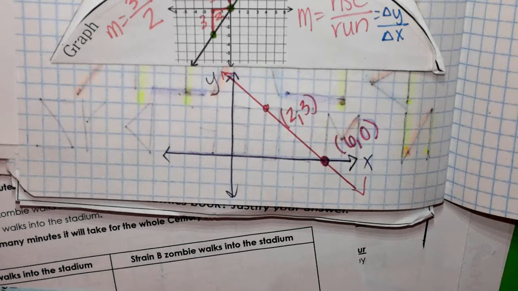Alright, so what I want you to do is find the slope between those 2 points. I want you to figure out what the rise and the run is between those 2 points.